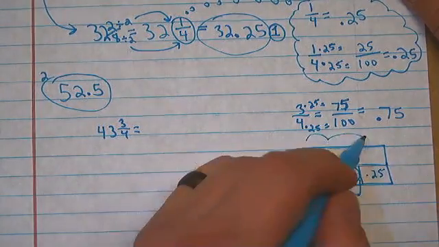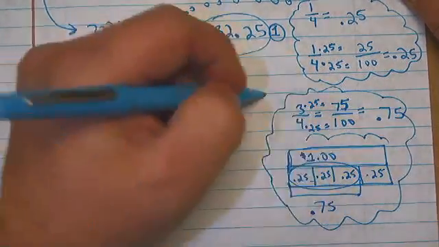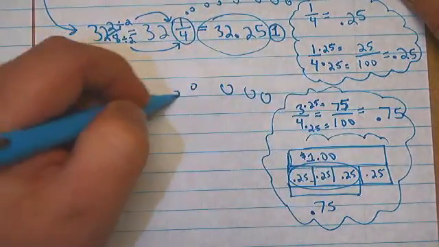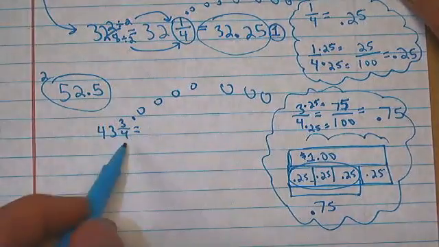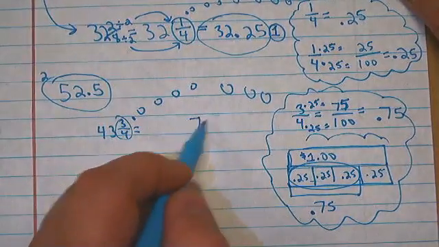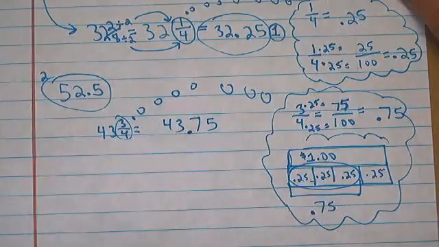I keep all this in mind when I'm trying to find this as a decimal. So 3/4 is the same thing as 75 hundredths, and so it's 43 and 75 hundredths.